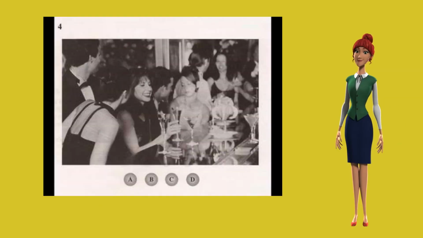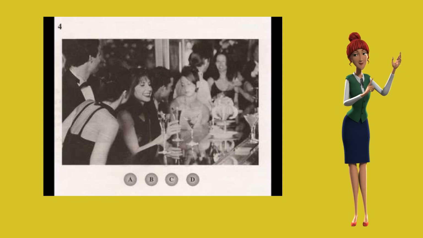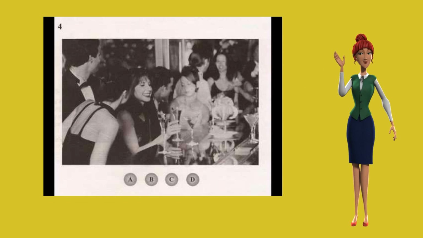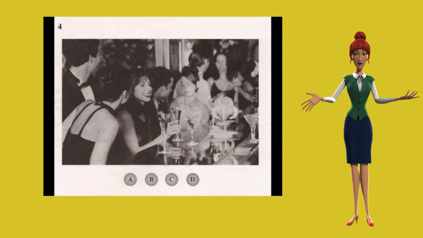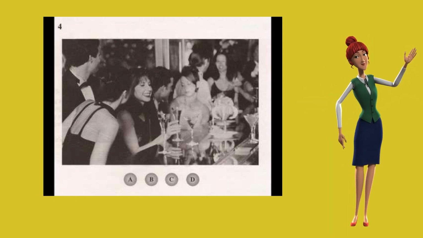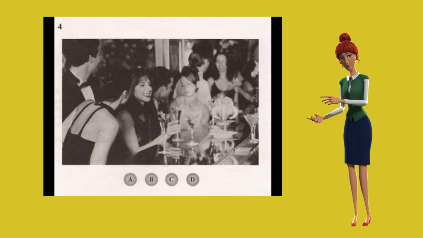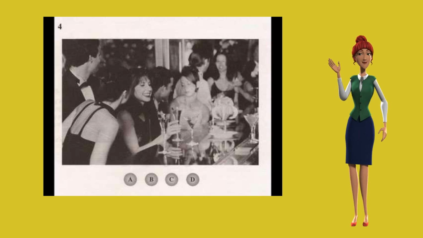Here is another point that we need to consider when we are imagining or predicting our answers. If you see a picture of 1 or 2 people, the answer will almost always be describing their actions. If you see a picture of many people, the answer will often be describing location.